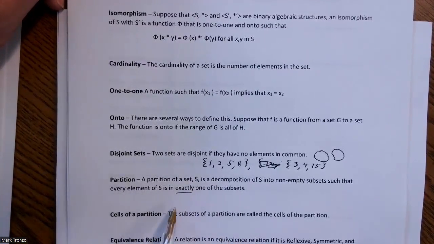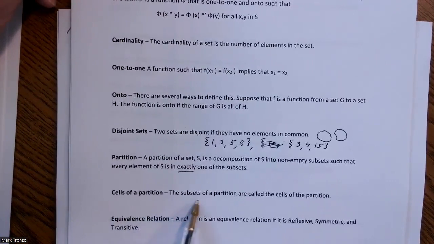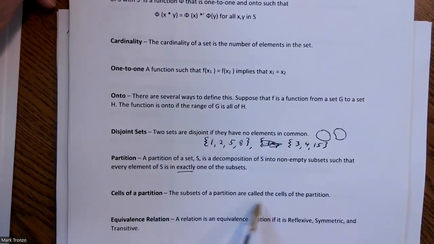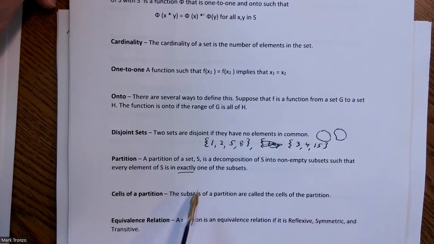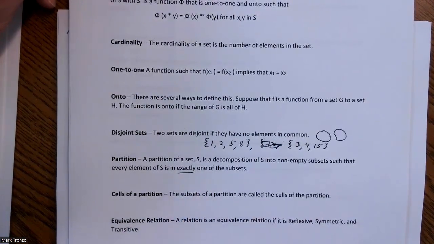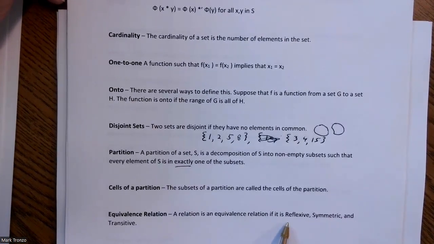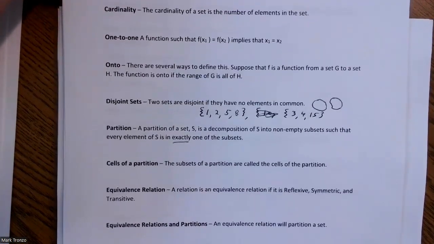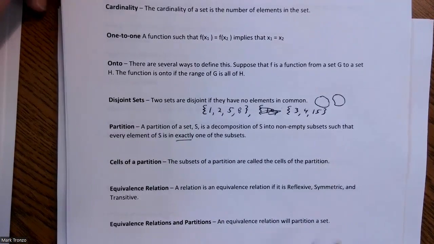A partition is a decomposition into non-empty subsets such that every element is in exactly one of those subsets. And remember, the equivalence relation partitions the set. The cells of a partition are the subsets of the partition. It breaks up a set into those parts. An equivalence relation is a relation that is reflexive, symmetric, and transitive. An equivalence relation will partition a set.